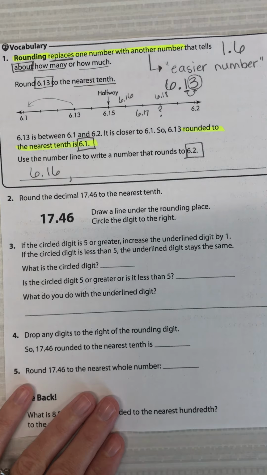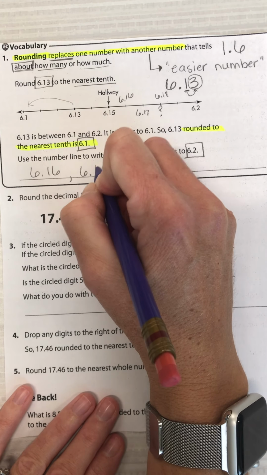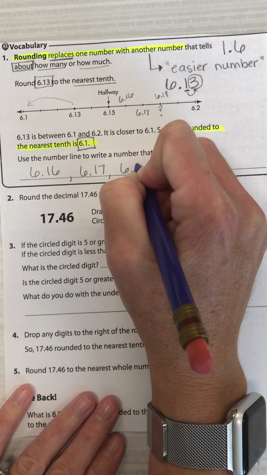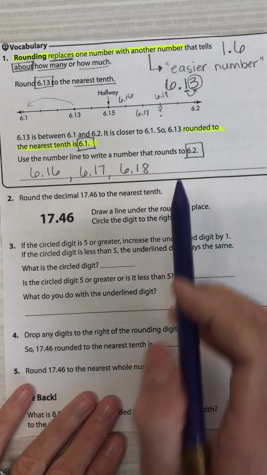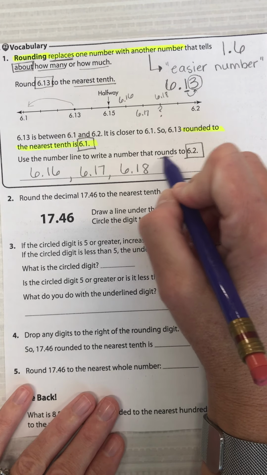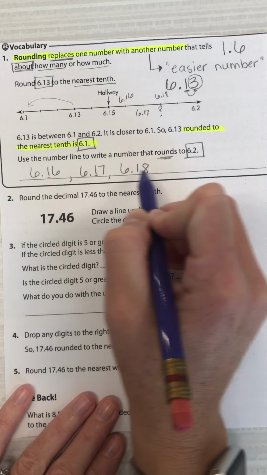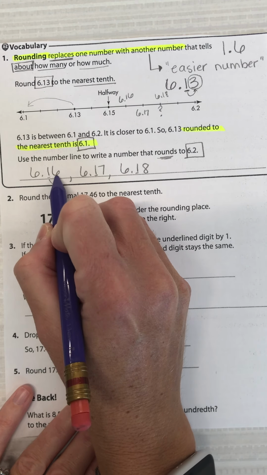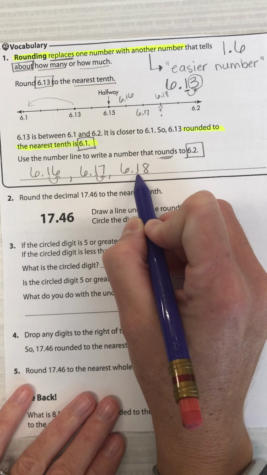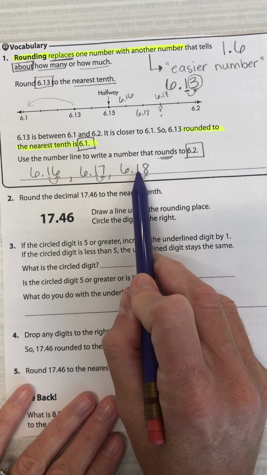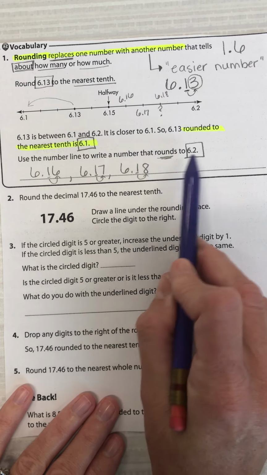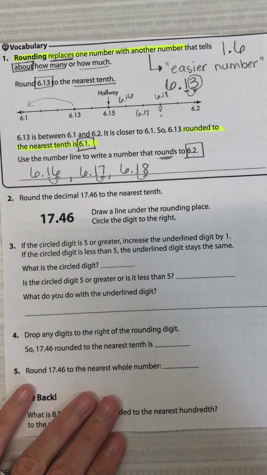6 1600ths, 6 1700ths, 6 1800ths. They would all round to 6 2/10, because if we're rounding to the tenths, there's a 1 there, but their buddies are all more than 4. So if it's 5 or more, go 1 more. That means I would make it 2/10 instead of 1. All right, let's look at number 2.